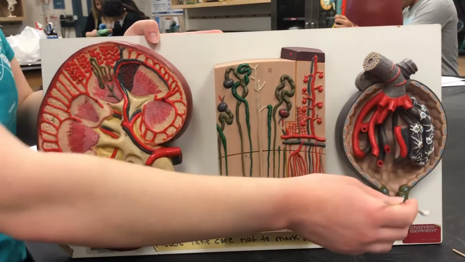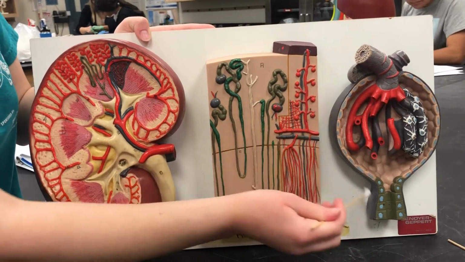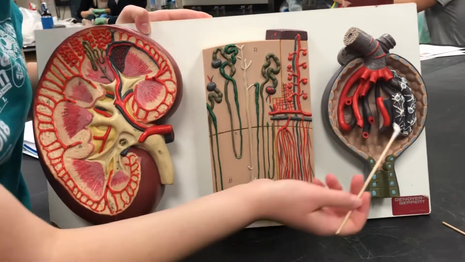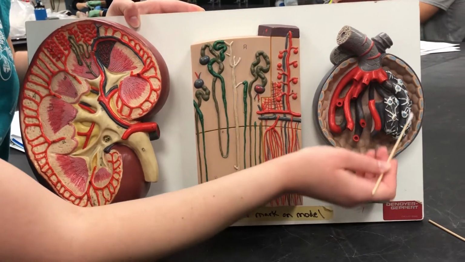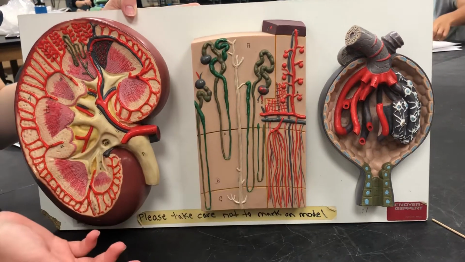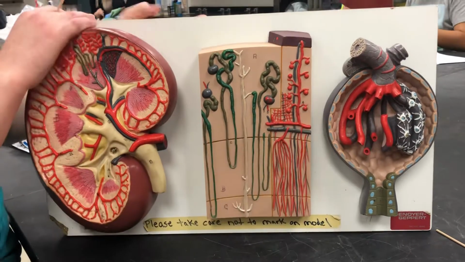And then you have the parietal capsule, which is essentially going to be the same thing. It's just going to be that lining structure. And then you have your visceral epithelium, which is going to be this stuff that's covering the glomerulus. And then you have your podocytes, which are these little foot cells right here.